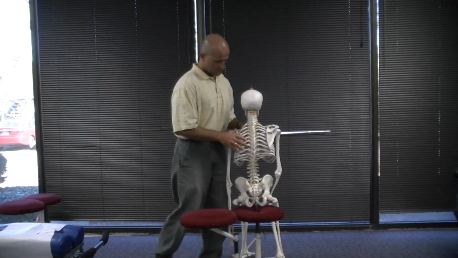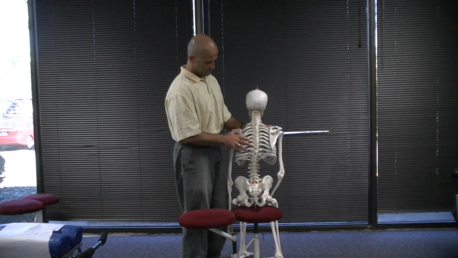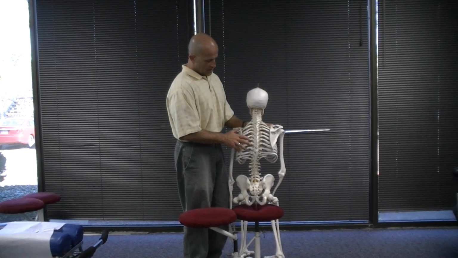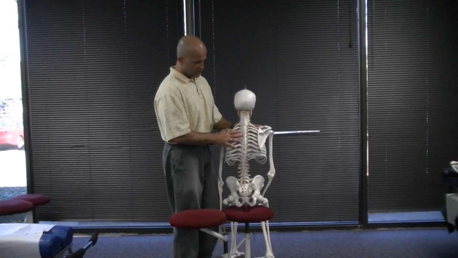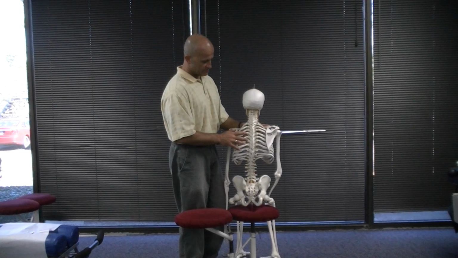Lateral bending of upper thoracic, left lateral bending. Okay, we're going to do lateral bending of the upper thoracic spine. And in this case, we're going to use left lateral bending as an example.